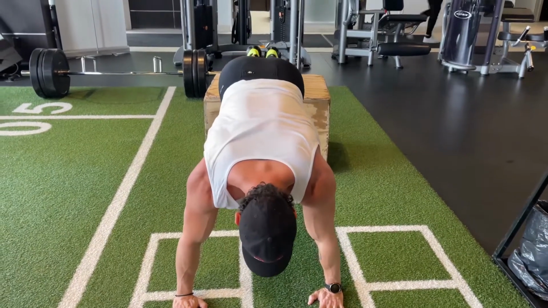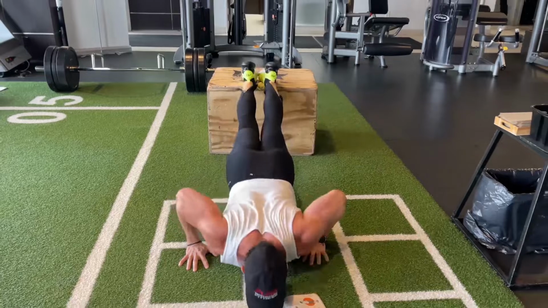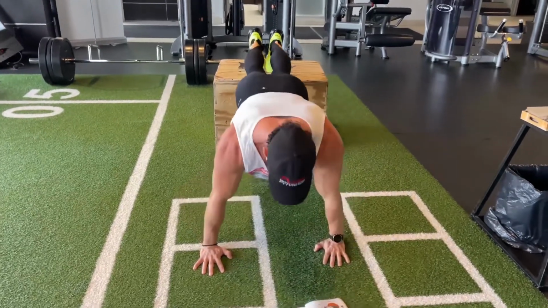That's 30, legs elevated. 1, 2, 3. 2 more.